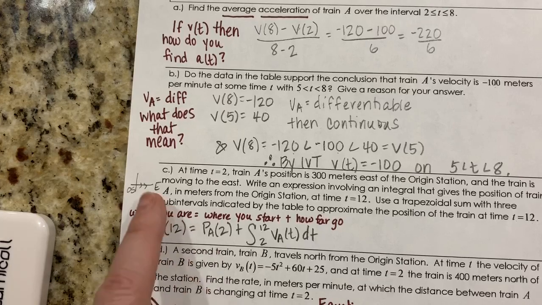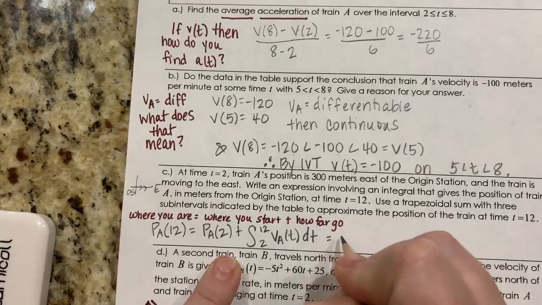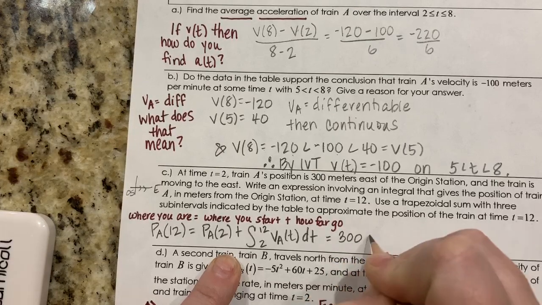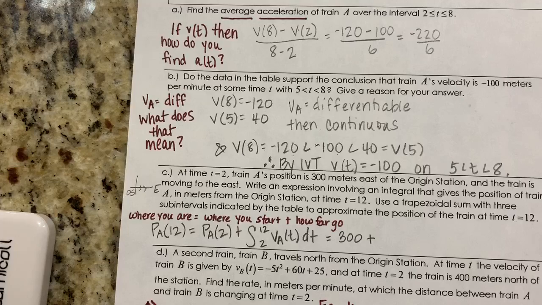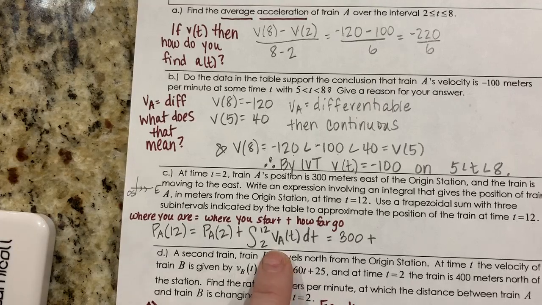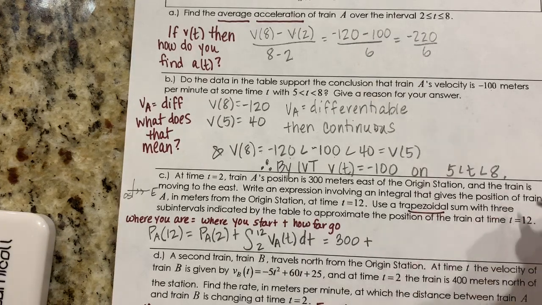So it started 300 meters east from origin station. So this is going to be 300 plus. Now, if I'm going to integrate this using a trapezoidal approximation, the area of a trapezoid is height divided by 2, base 1 plus base 2.